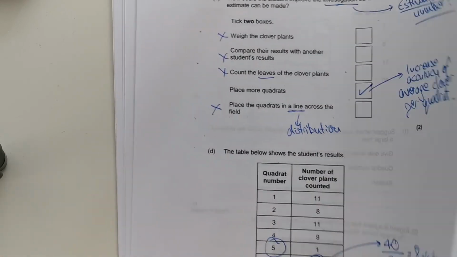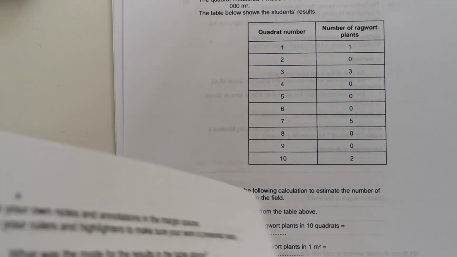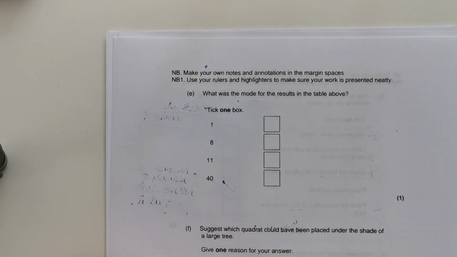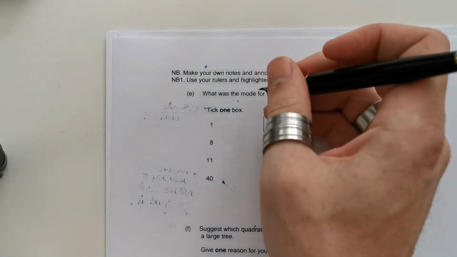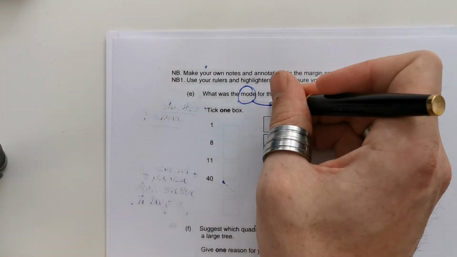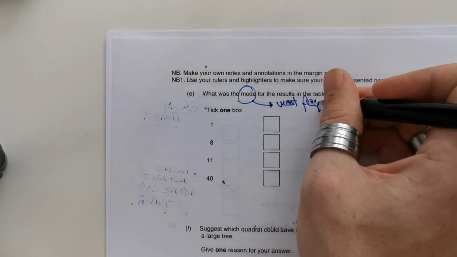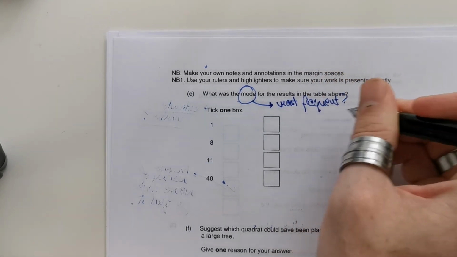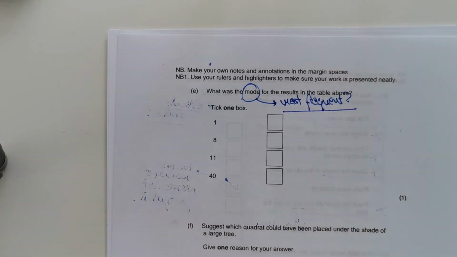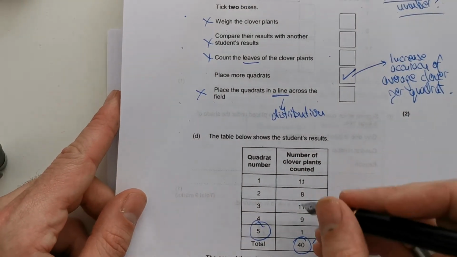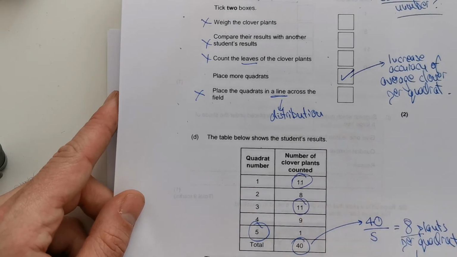Now, what I want you to do is... Oh, I've just realised we've got the remainder of this question. Not finished it. Apologies. What was the mode result in the table? Mode. Go back to your maths teachers. Tell them it's most frequent. So which one of these popped up most frequently in the table? You've got 1, 2 11s.